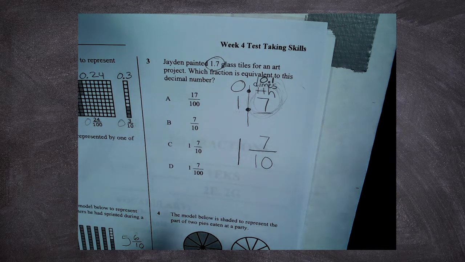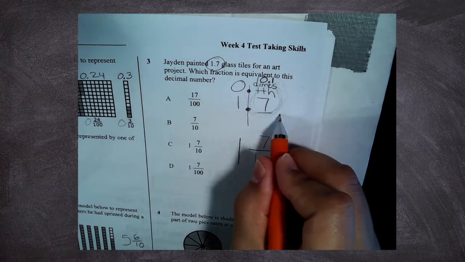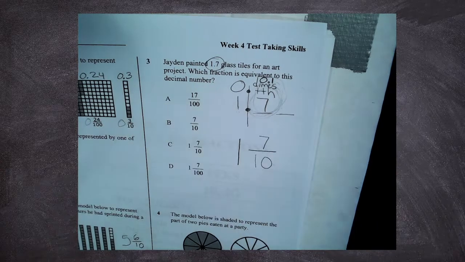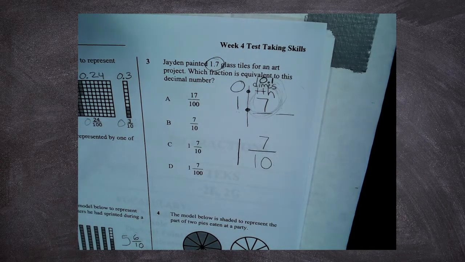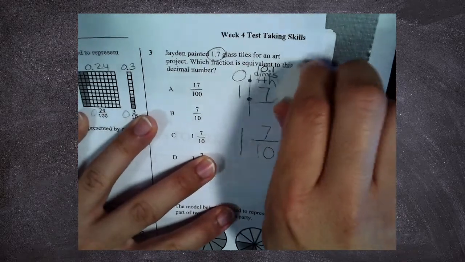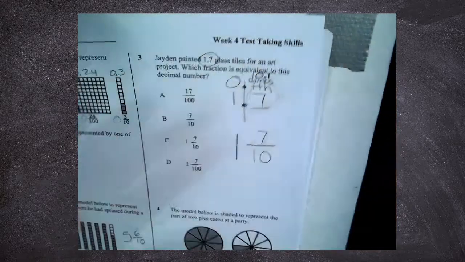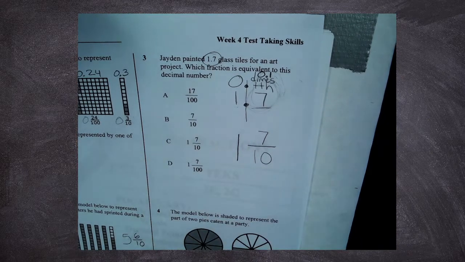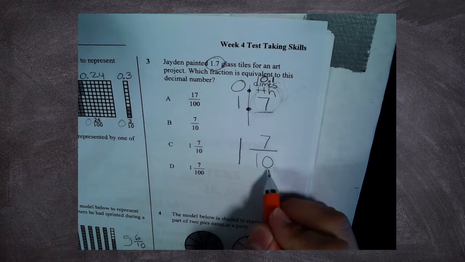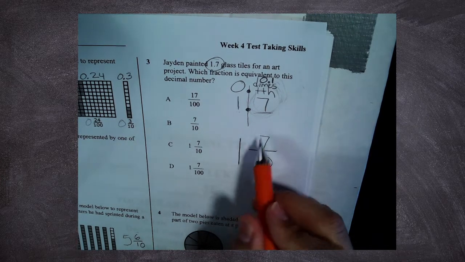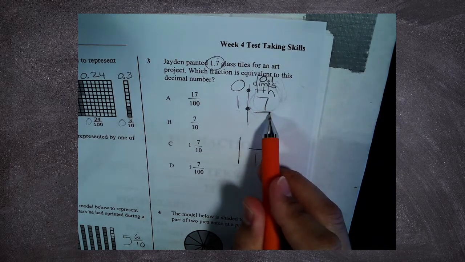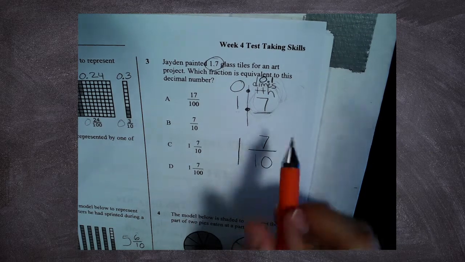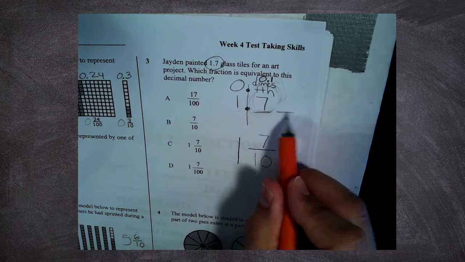The only time I use 100 as my denominator is if I have 2 place values after the decimal. Oh, I get it now. The thing that you can use, honestly, to help you remember is look at how many zeros they have. 10 has 1 zero, so that's for 1 place value. 100 has 2 zeros, that's for 2 place values.